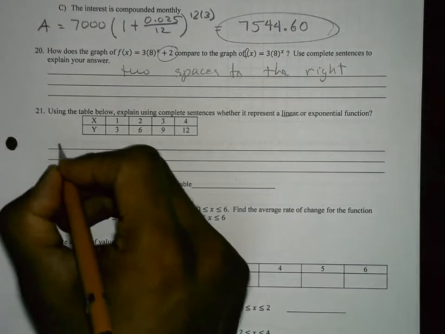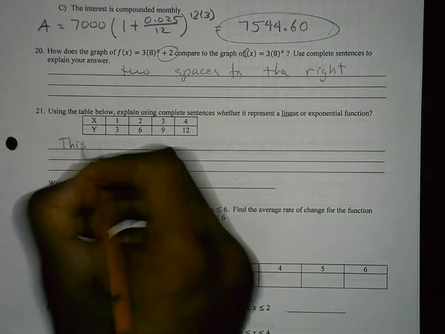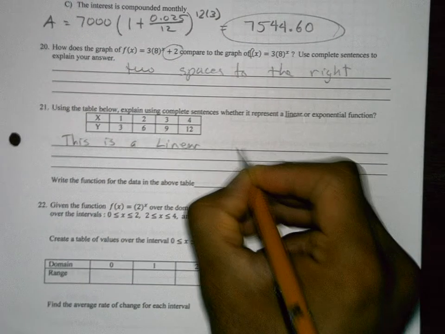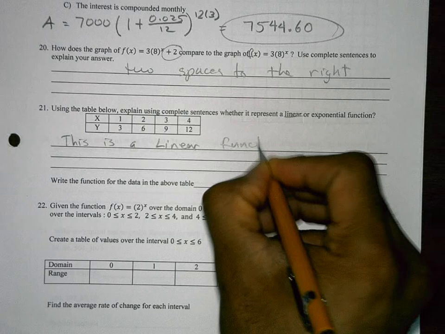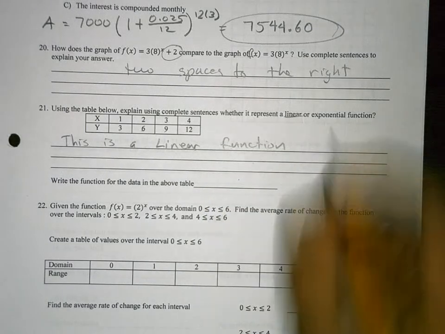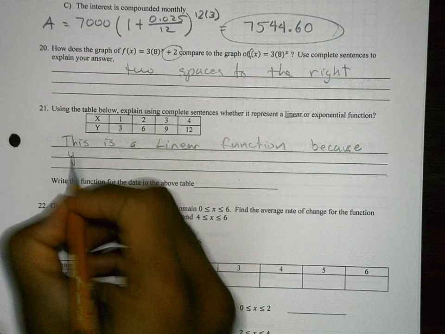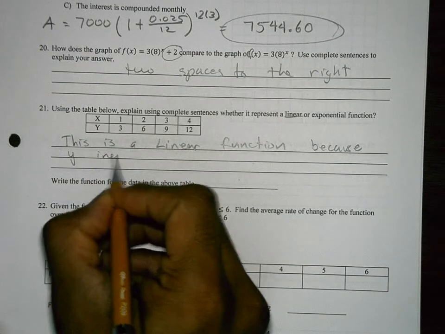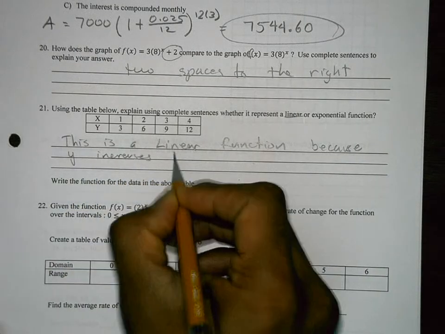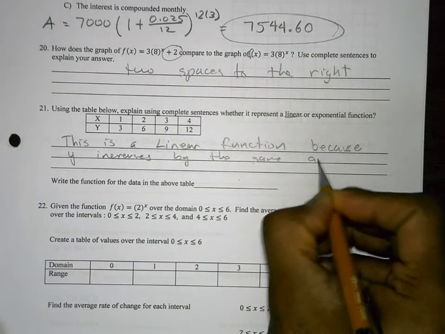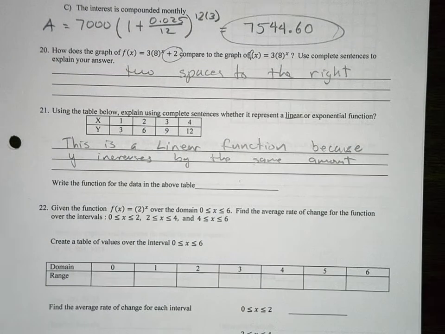So I would say something like, this is a linear function because y increases by the same amount.